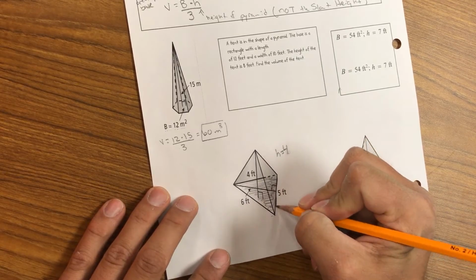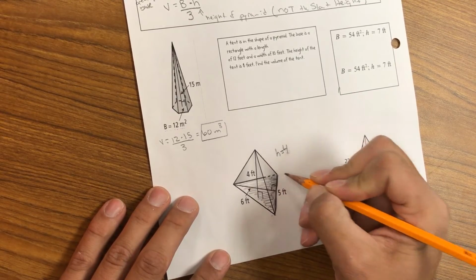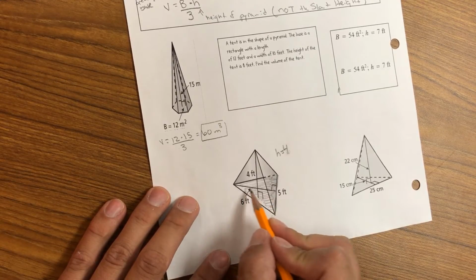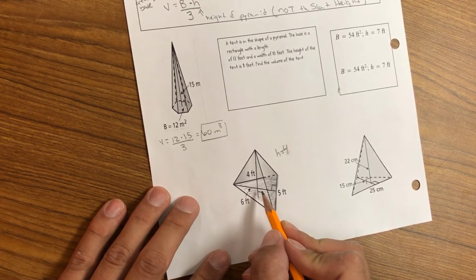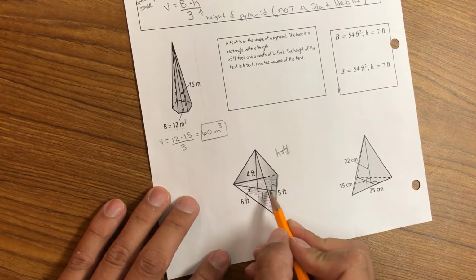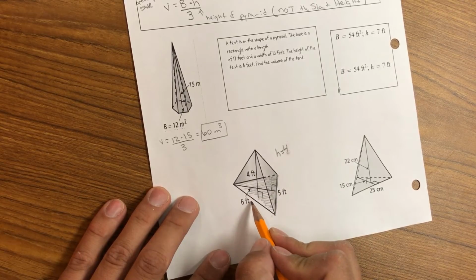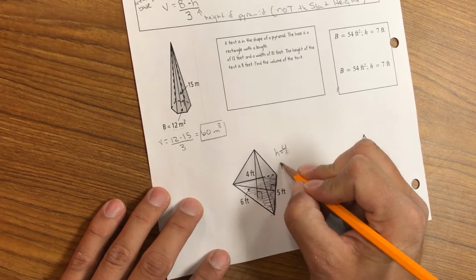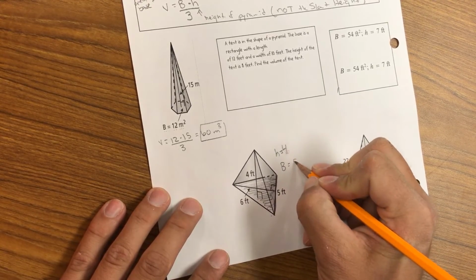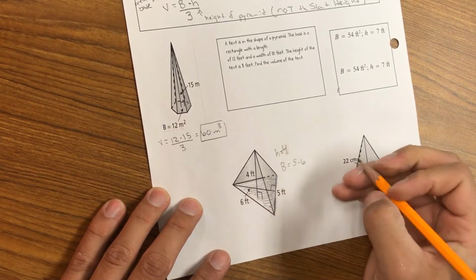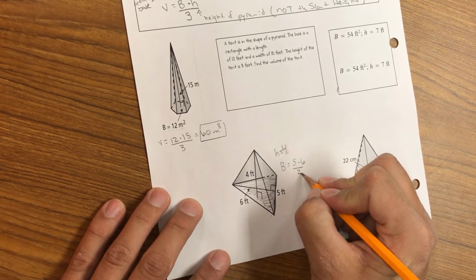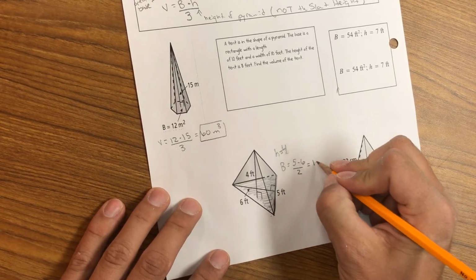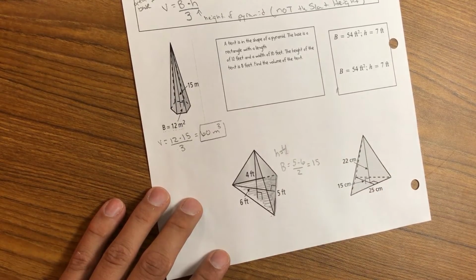And I've got a side of my big base that's 5 feet, and I've got the height, the slant height of my base, the height of my triangle. I know there's so many heights that we're dealing with. My triangle is 6 feet tall, this one on the bottom. So it's 5 by 6. So big B is going to equal 5 times 6, but it's a triangle, so I need to remember to divide by 2. So 5 times 6 is 30, divided by 2 gives me 15.